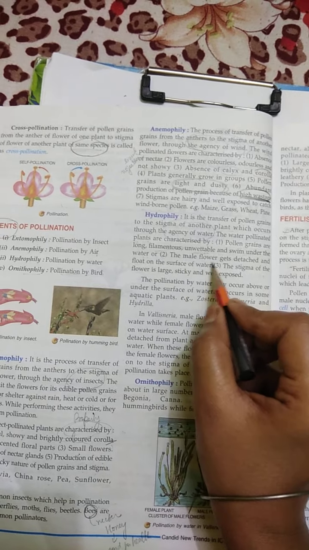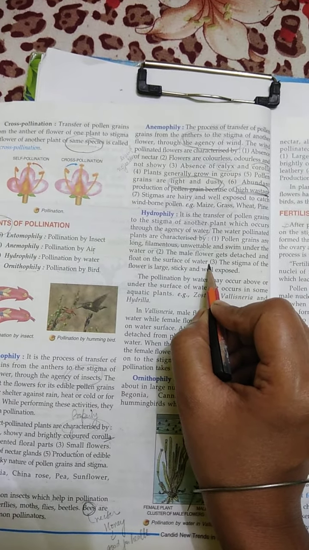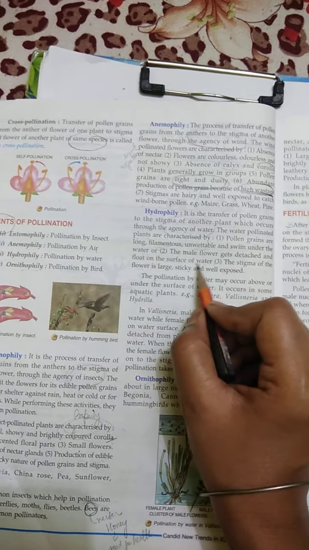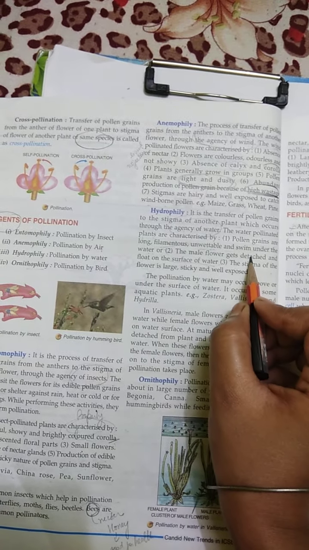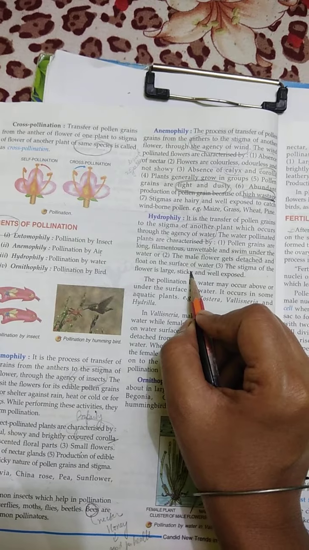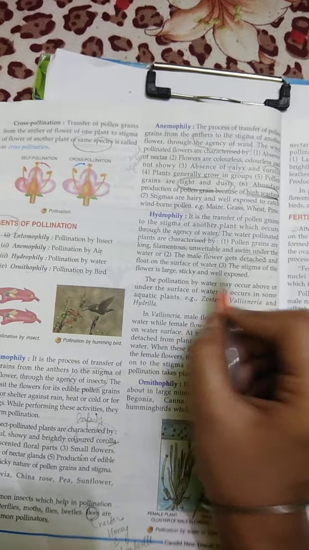Number 2, the male flower gets detached and floats on the surface of water. Detached means the male flower gets separated and can float on the surface of water. When the male flower separates and floats on the surface of water, the female flower will catch it from the surface of the water and will help in fertilization.